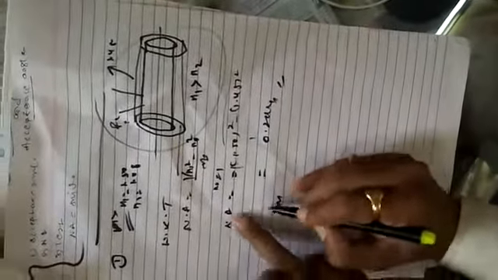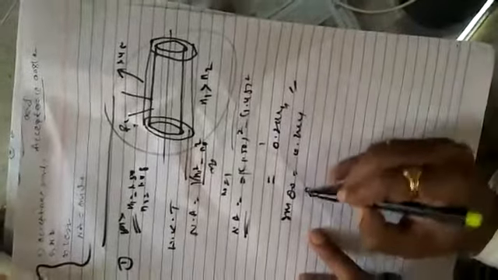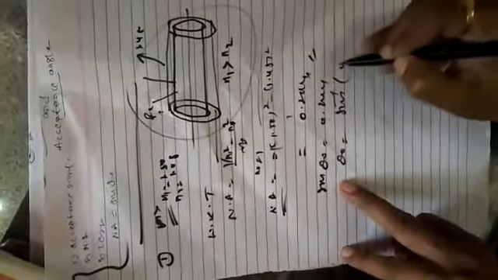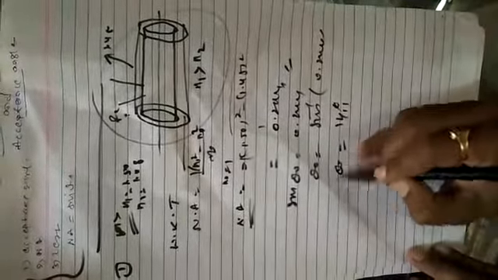So this is called the numerical aperture. The angle of acceptance: NA is also called sin theta naught, which is equal to 0.244. We want theta naught, therefore you take sin inverse of 0.244. If you take sin inverse, it will be about 14.1 degrees. This is the angle of acceptance, and this is the numerical aperture. So this comes as the second numerical.